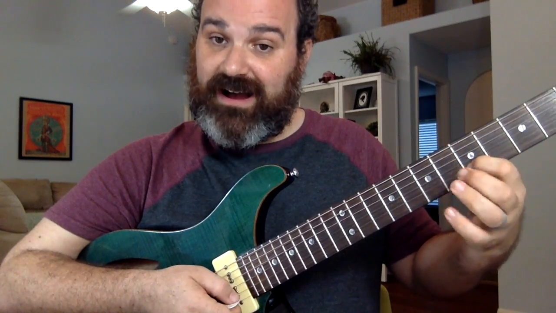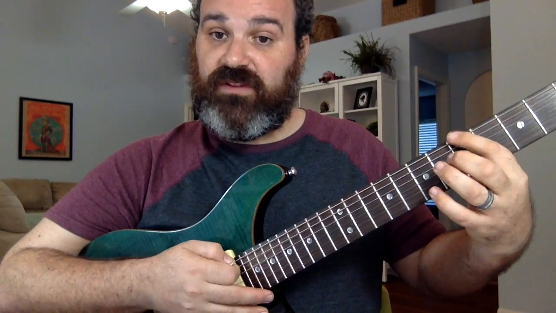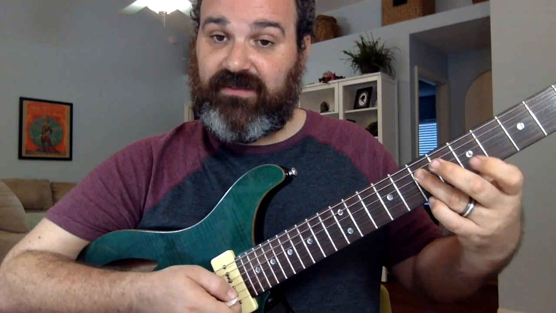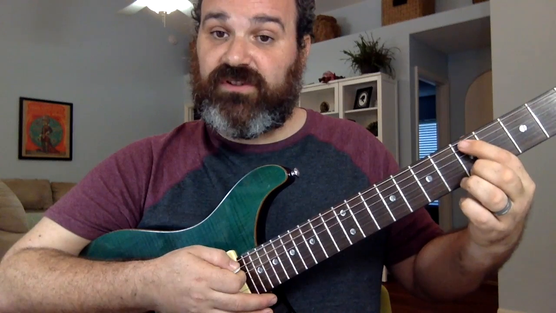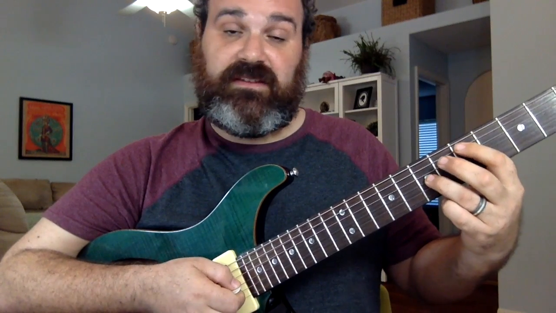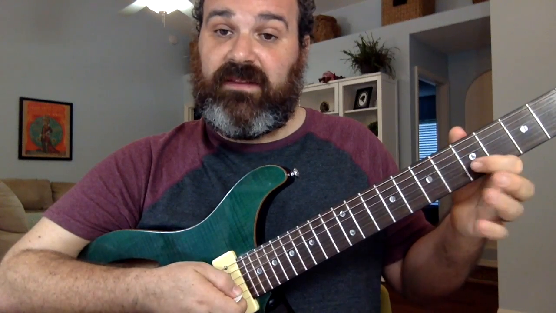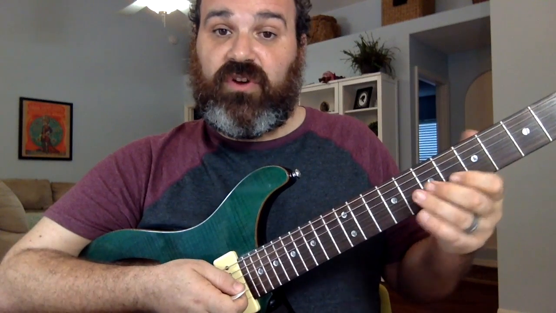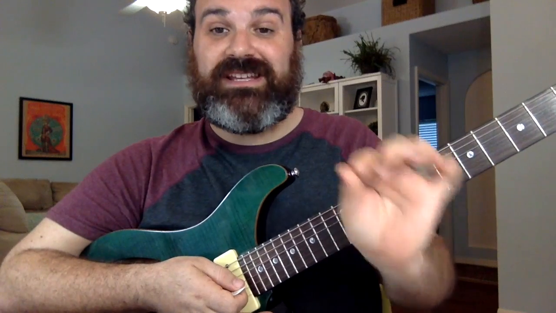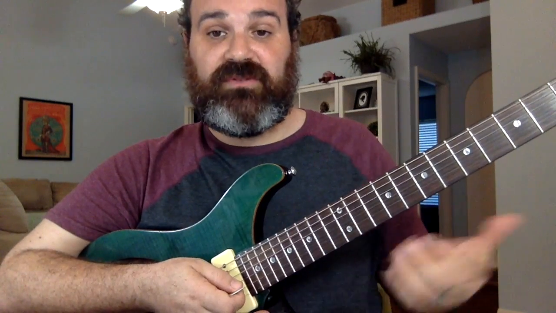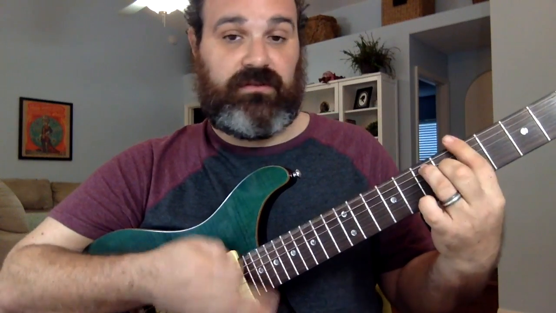1, 4, 5, 1. So your 1s are here, 5th fret, 7th fret, and 5th fret. Your 4s are going to be on the 5th fret of the A and the 7th fret of the G. And your 5s are going to be on the 7th fret of the A and the 5th fret of the B. So you hit those notes inside of the scale. That's known as blues theory. Here's a blues theory guitar solo.